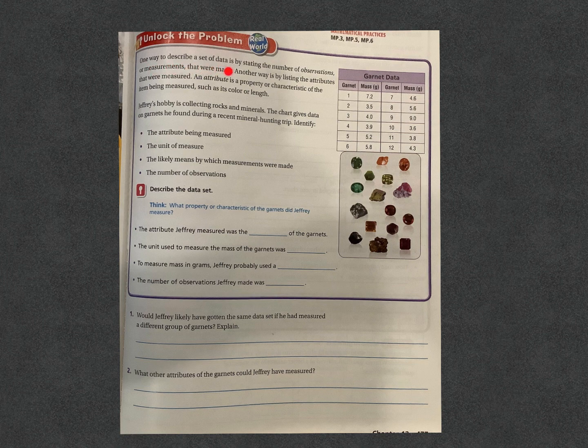One way to describe a set of data is by stating the number of observations or measurements that were made. Another way is by listing the attributes that were measured. An attribute is a property or characteristic of the item being measured, such as its color or its length or its size or its weight. Jeffrey's hobby is collecting rocks and minerals. The chart gives data on garnets he found during a recent mineral hunting trip.